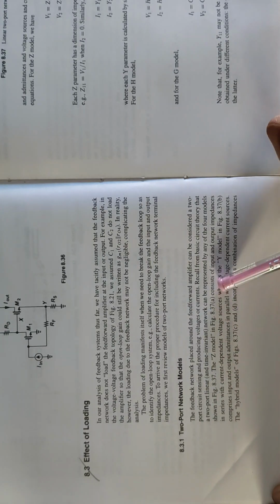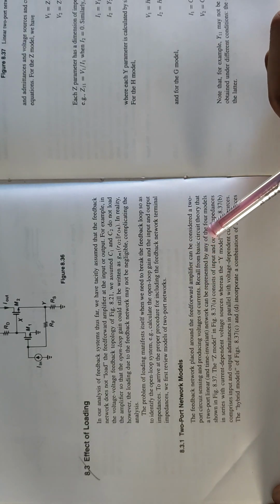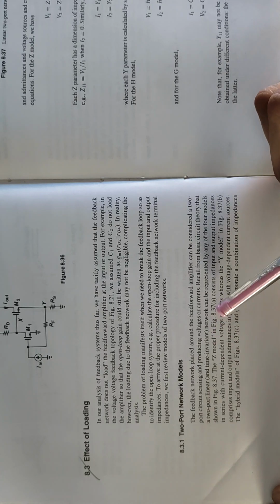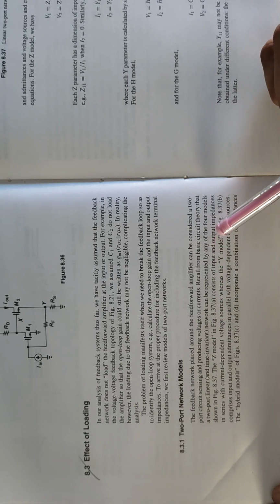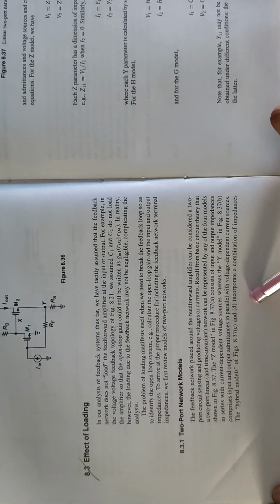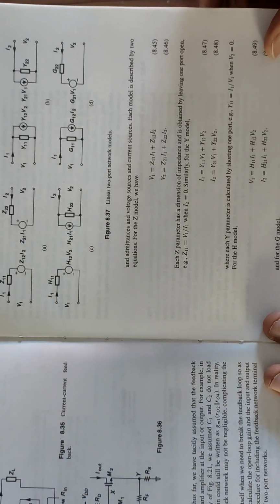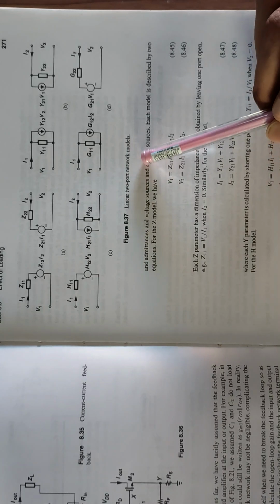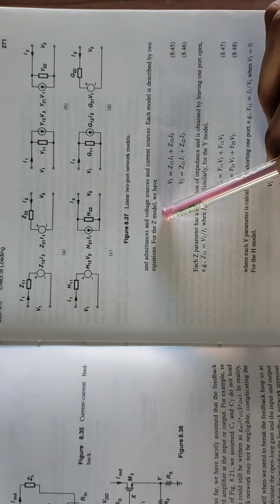The Z model in figure A consists of input and output impedances in series with current dependent voltage sources, whereas the Y model in figure B comprises input and output admittances in parallel with voltage dependent current sources. The hybrid models of figures C and D incorporate a combination of impedances and admittances.